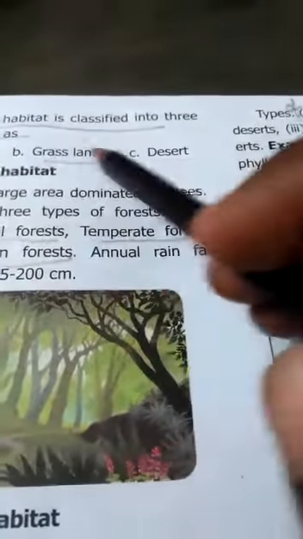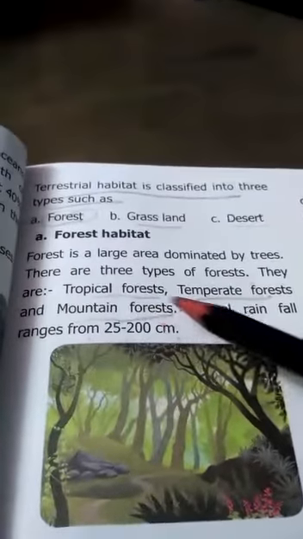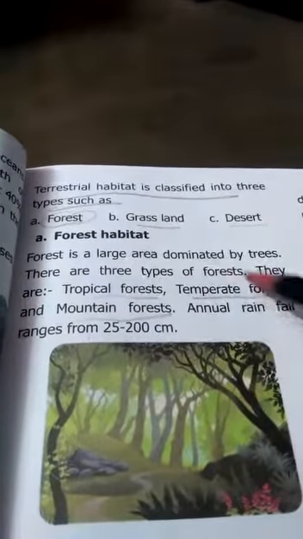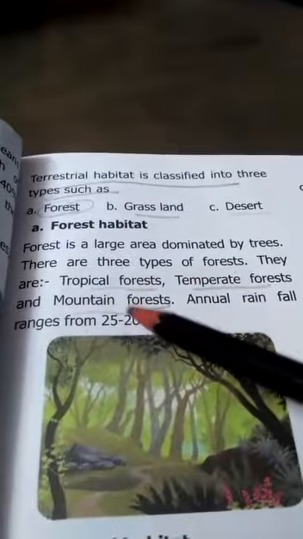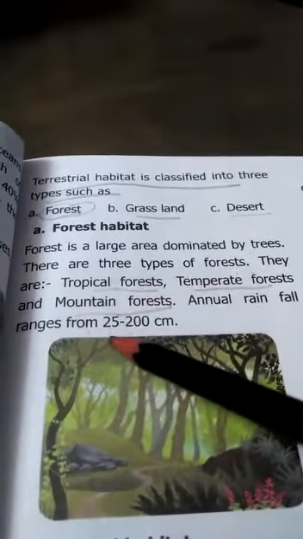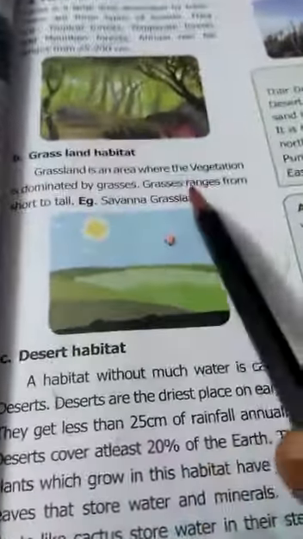Terrestrial habitats are classified into three types: forest, grassland, and desert. Forest is dominated by trees. There are three types of forest: tropical forest, temperate forest, and mountain forest. Annual rainfall ranges from 25 to 200 centimeters. Grassland is dominated by grass, for example, savanna grassland.